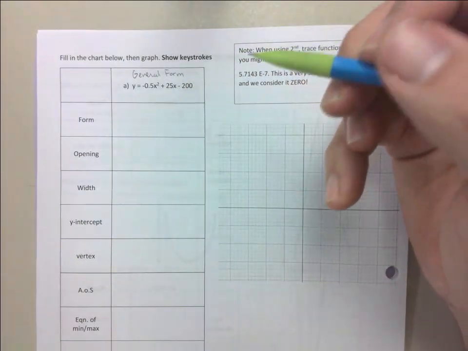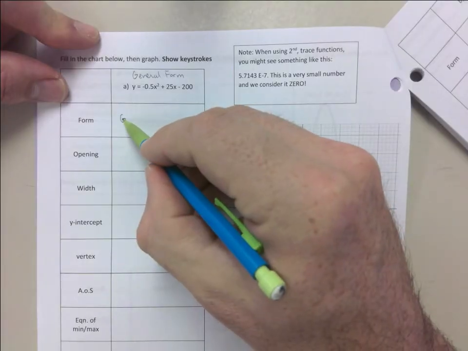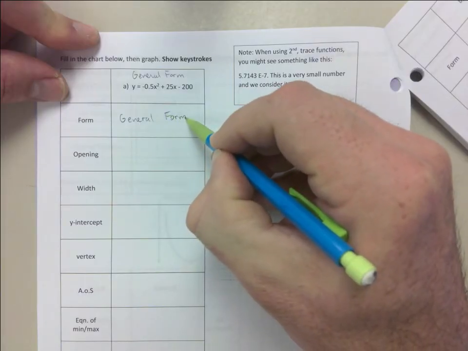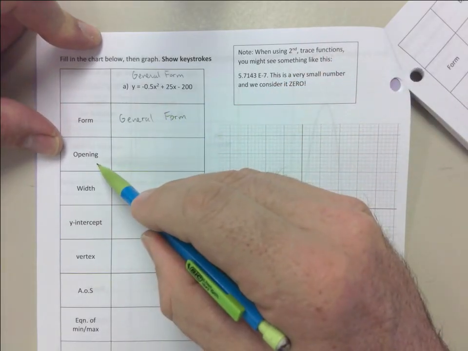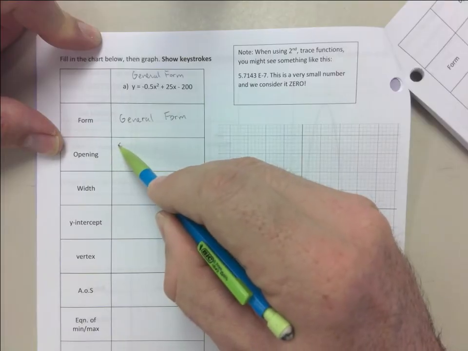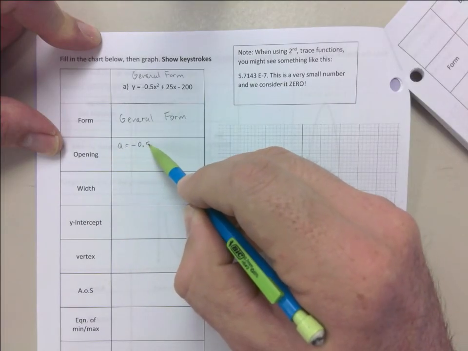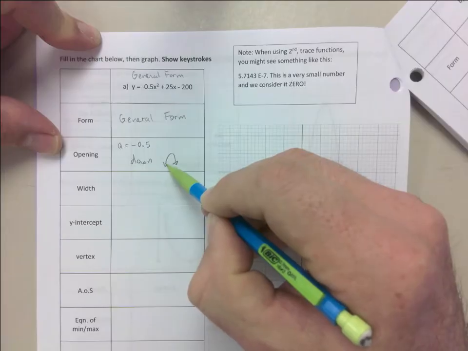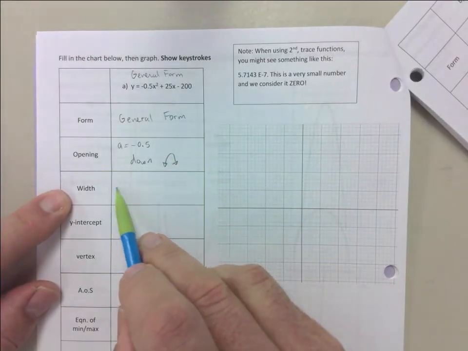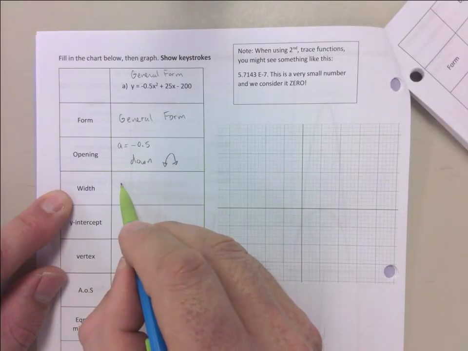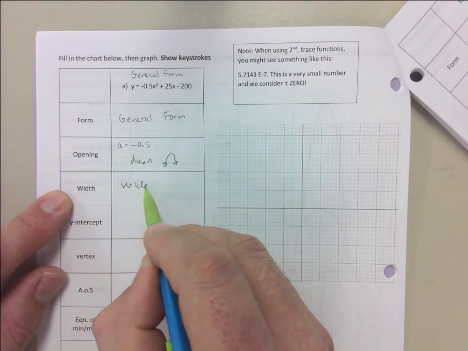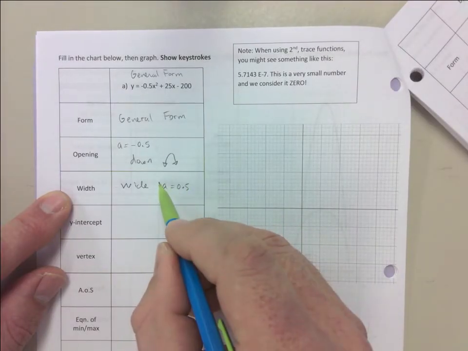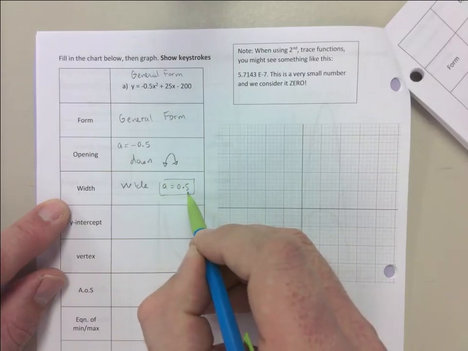Perfect. Oh, sorry, I inserted this later. You have a box here, general form. Which way is it opening? A is equal to negative 0.5, right? So it's opening down, like this. The width, what do you think? It's wide, yeah. Because A is 0.5. You're just looking at the value, okay?